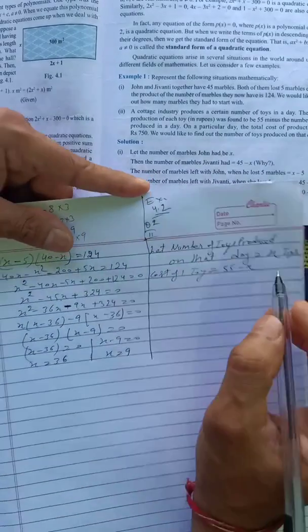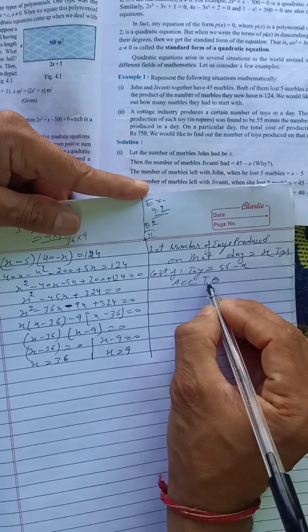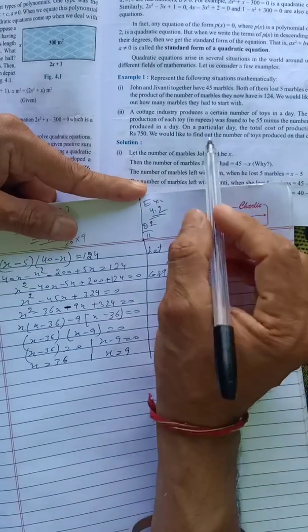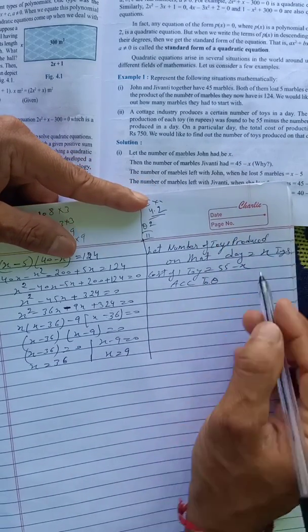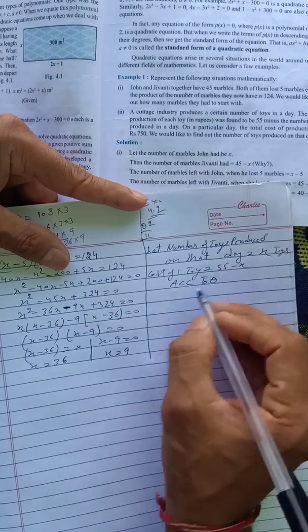According to the condition, total cost of production means the number of toys into the cost of one toy.